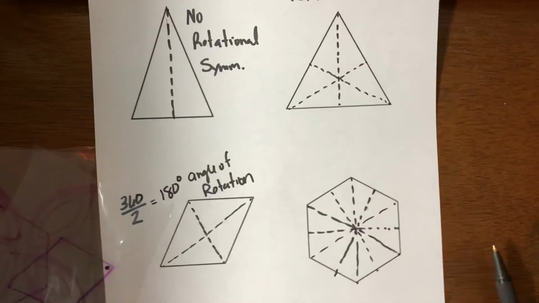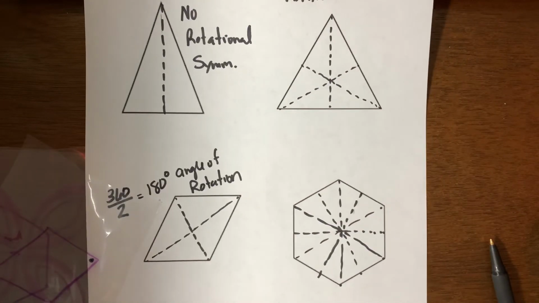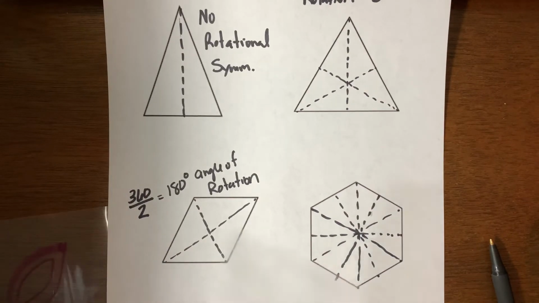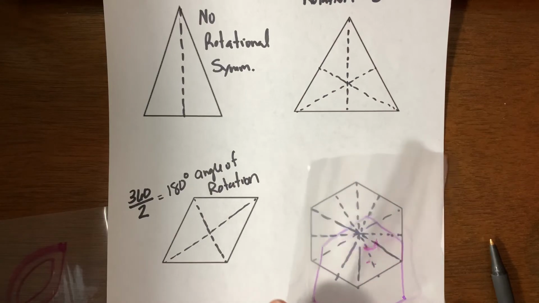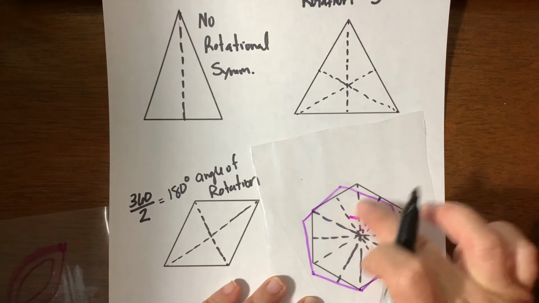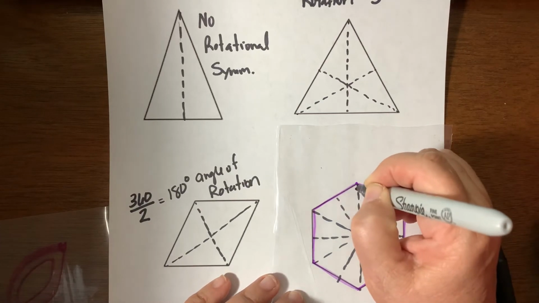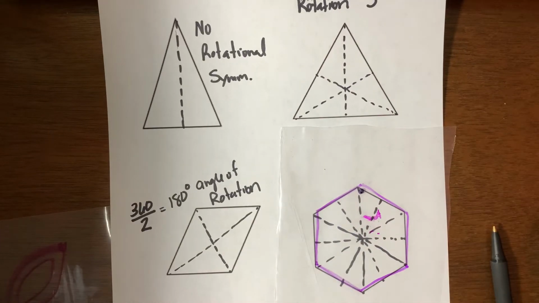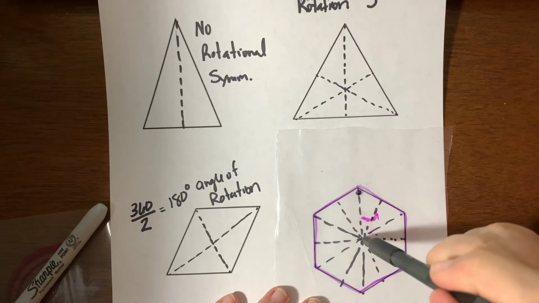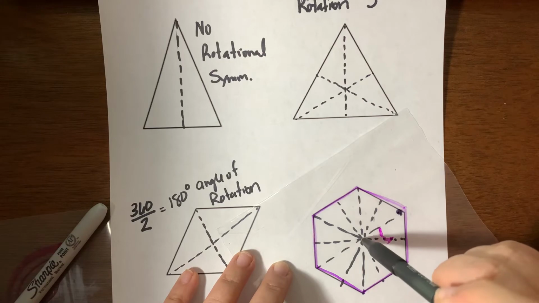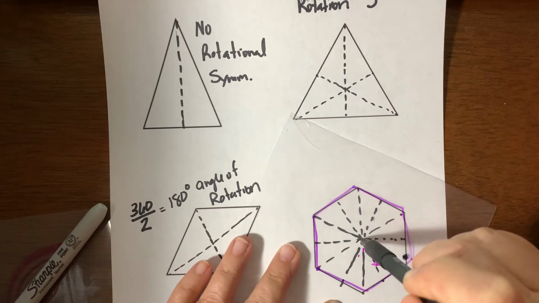All right. Here's another one. It had a whole bunch of lines of symmetry. So I'm going to put a dot in one of the corners so that I can count how many times it maps onto itself. There's 1. There's 2.